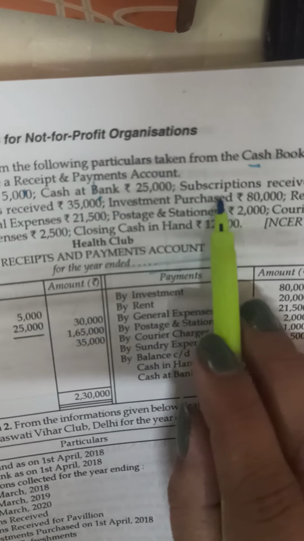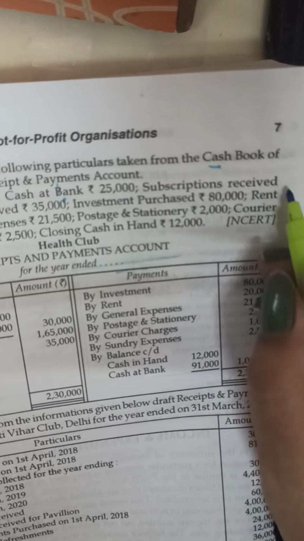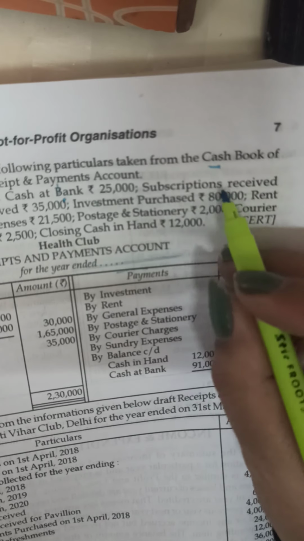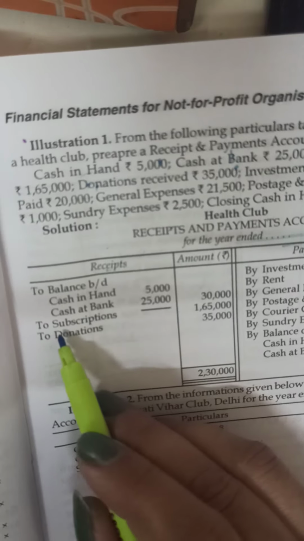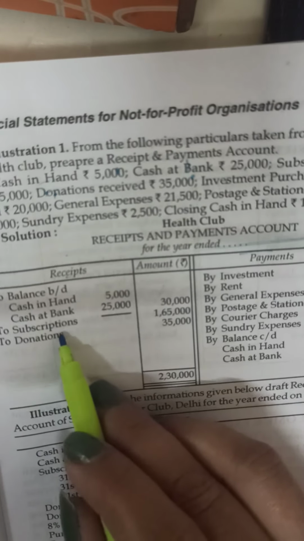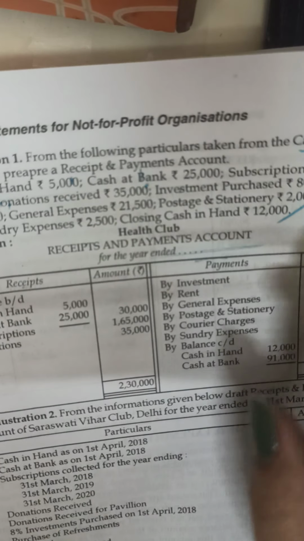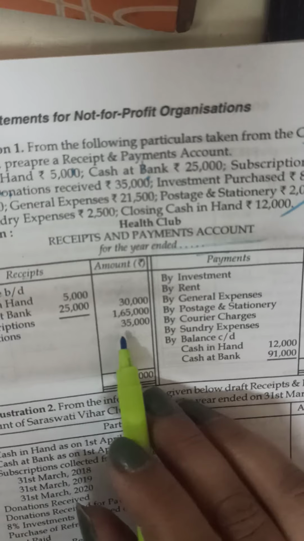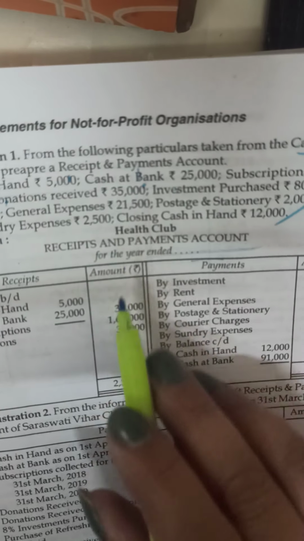Then the next receipt is the subscription. Usually it will be there, 90% chances this will always be there. So subscription received is the very common receipt. And then the donations, the subscription received for the amount that is given, then the donations for the amount that have been given. Donations received rupees 35,000.